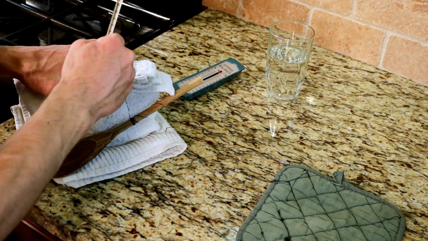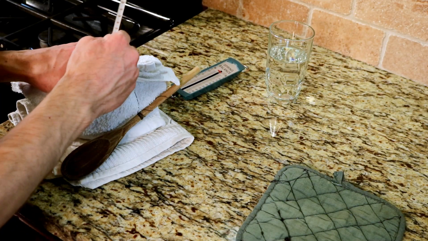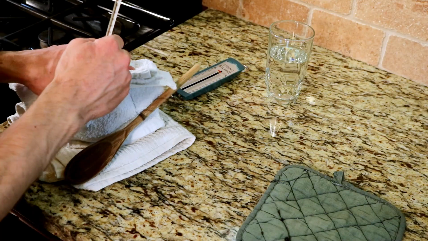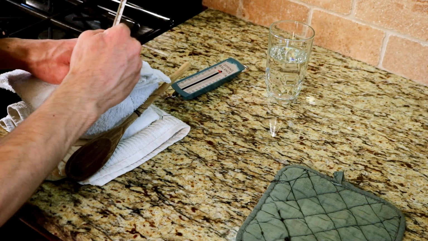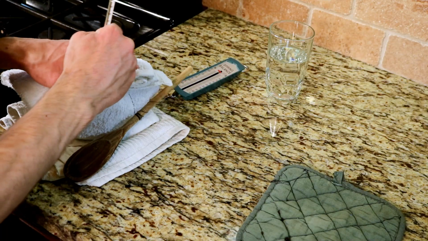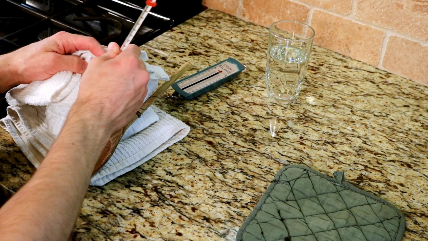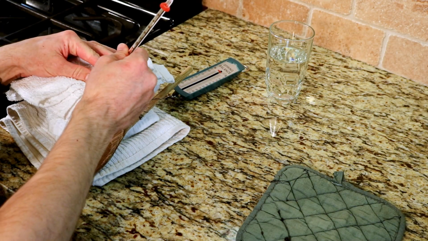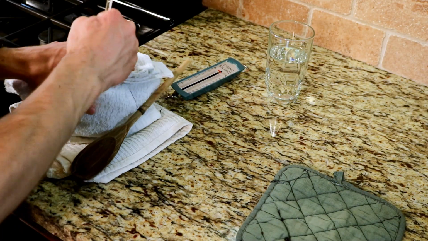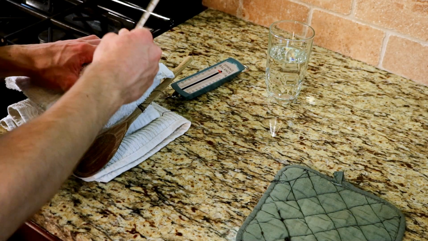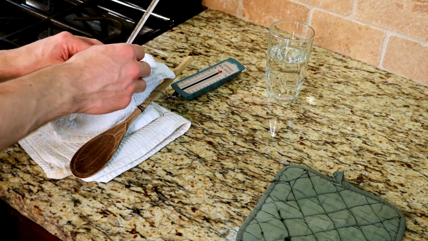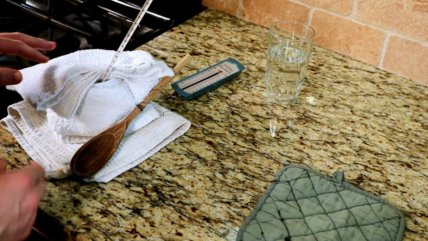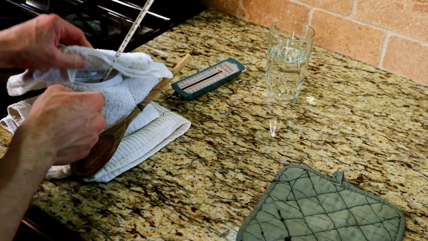Right now we're up to 25 degrees. I don't know if it's going to go higher than that, but if it doesn't, then that will be my final temperature. Okay, I think that stopped rising. It's like 25 or maybe 24.5 degrees, so that will be my final temperature.